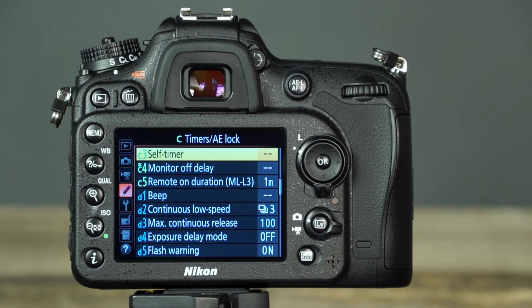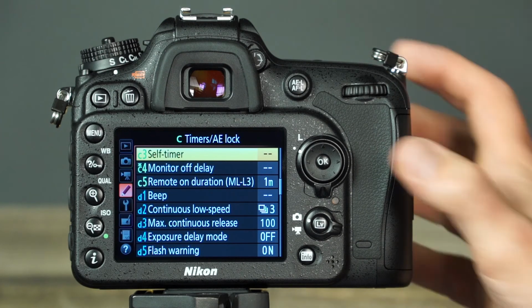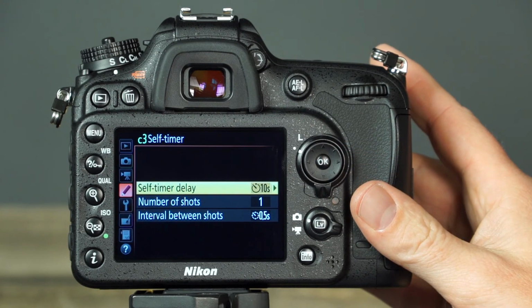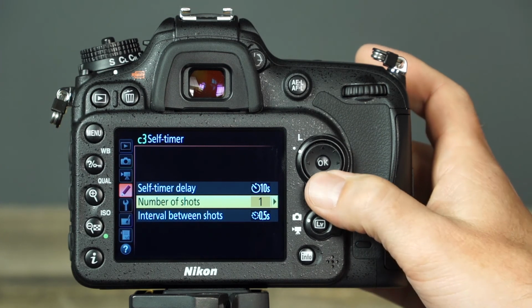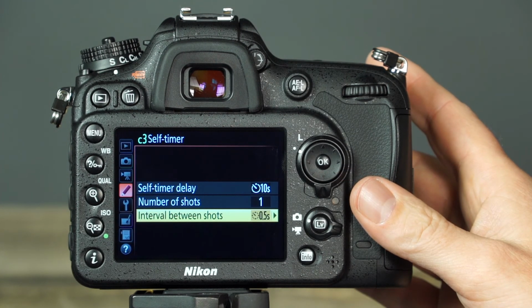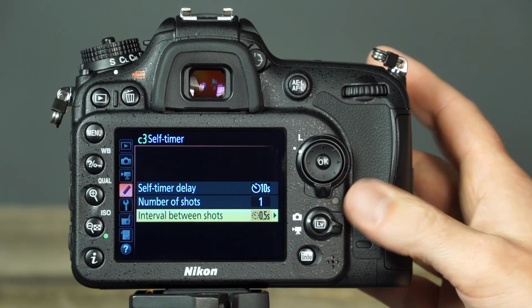With this option, you can make adjustments to all of the self-timer settings, including the delay, or how long the camera waits to take the picture after the shutter button is pressed. The number of shots, where you can choose to have the camera take between 1 and 9 shots, and the interval, where you can choose how long the camera should wait between the shots.